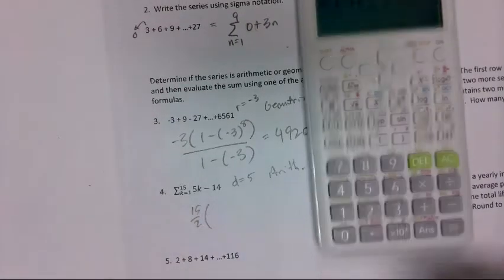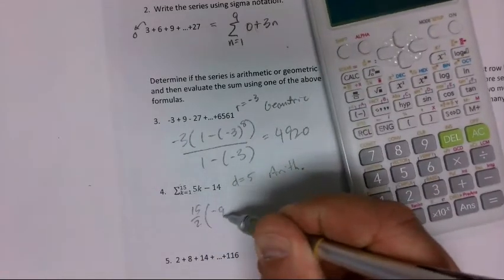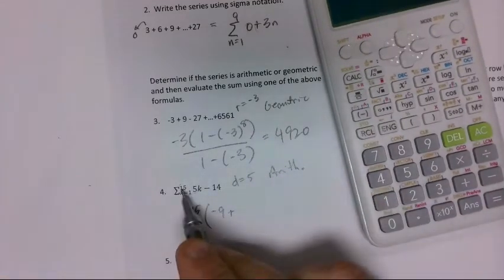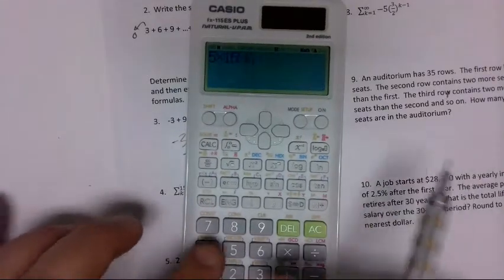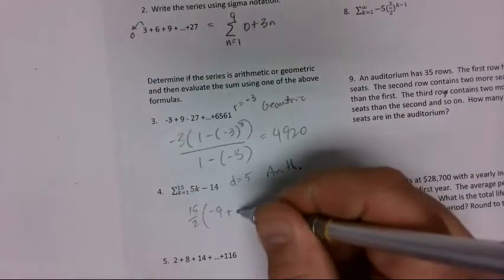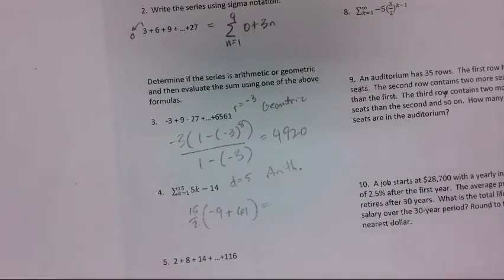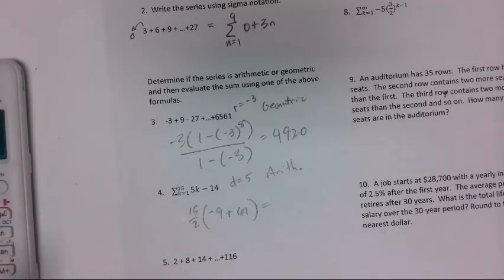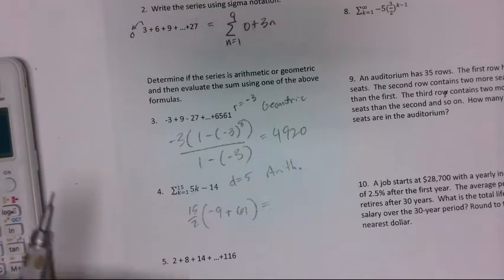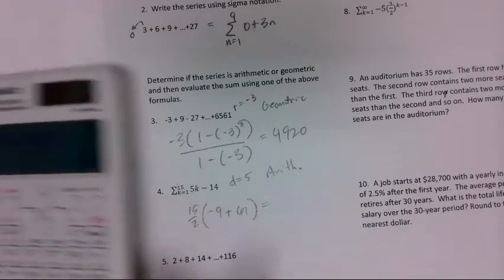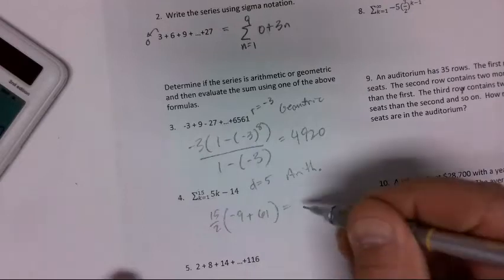Negative 9. Negative 9 plus the 15th term. If I put a 15 in there, 5 times 15 minus 14 gives me 61. Okay, so 15 over 2 times negative 9 plus 61. Off screen, I'm just typing that in my calculator exactly like it looks. I get 390.